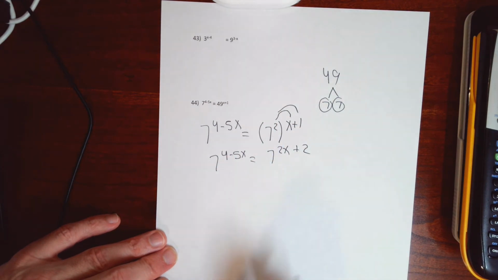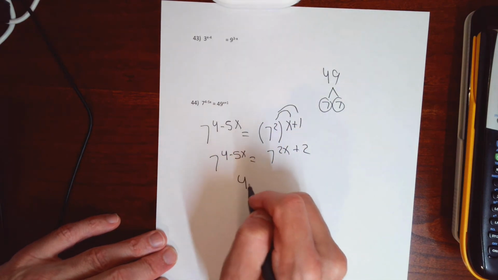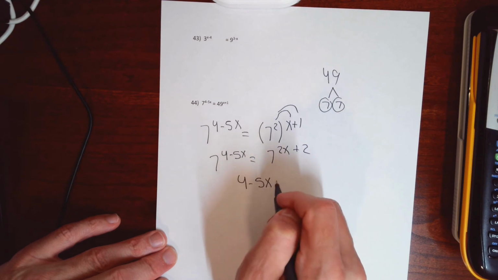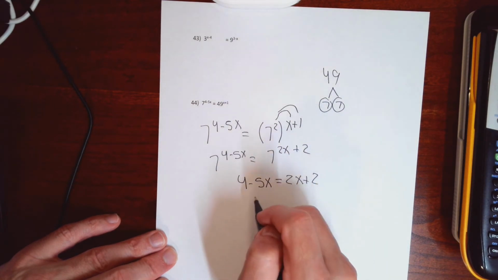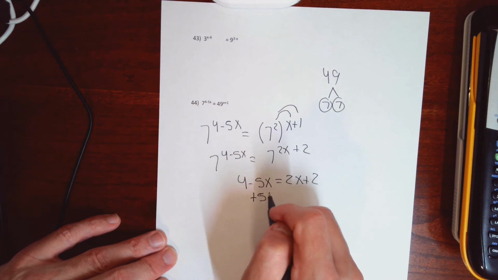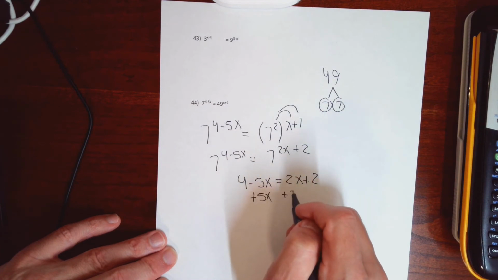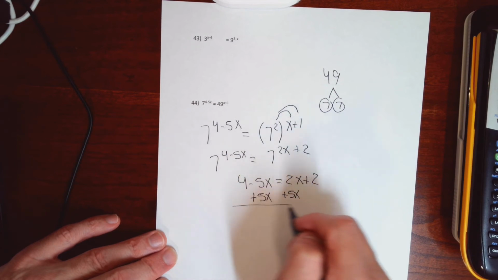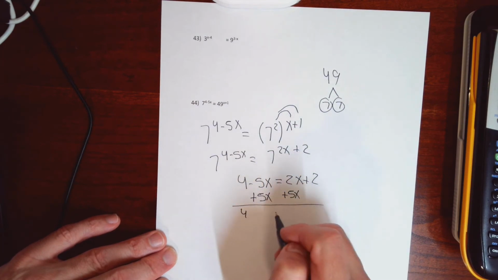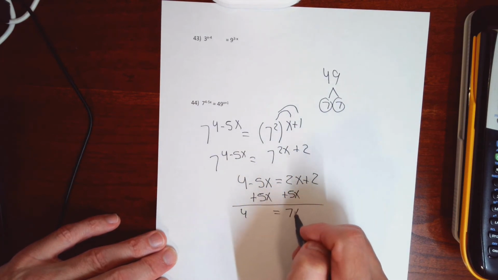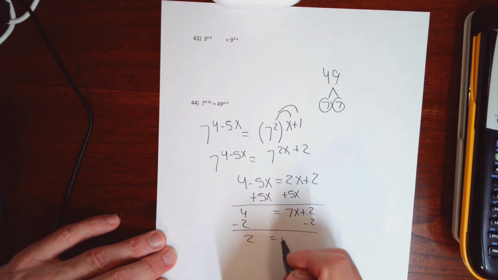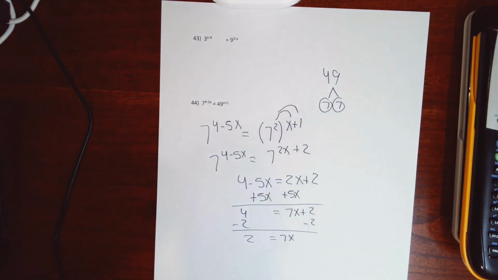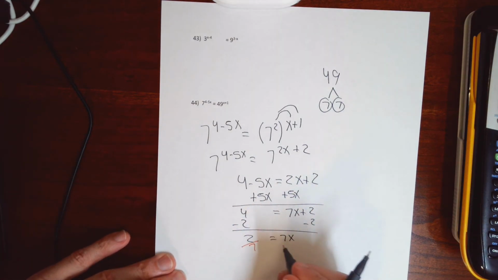So now that I have both sides written with the same base, I can drop the bases and set the exponents equal to each other. I don't like negative x's when I'm solving, so I'm going to solve by getting the x's on the right-hand side and the numbers on the left-hand side, and then I'm going to divide.